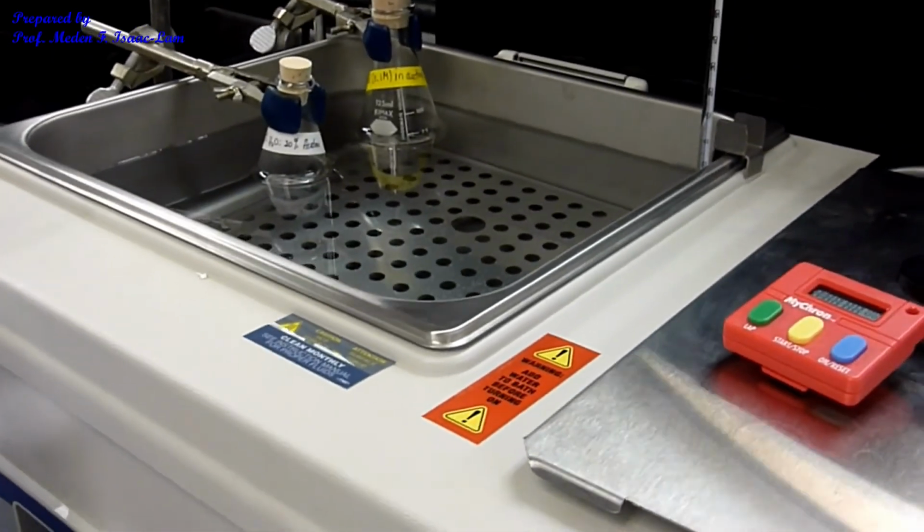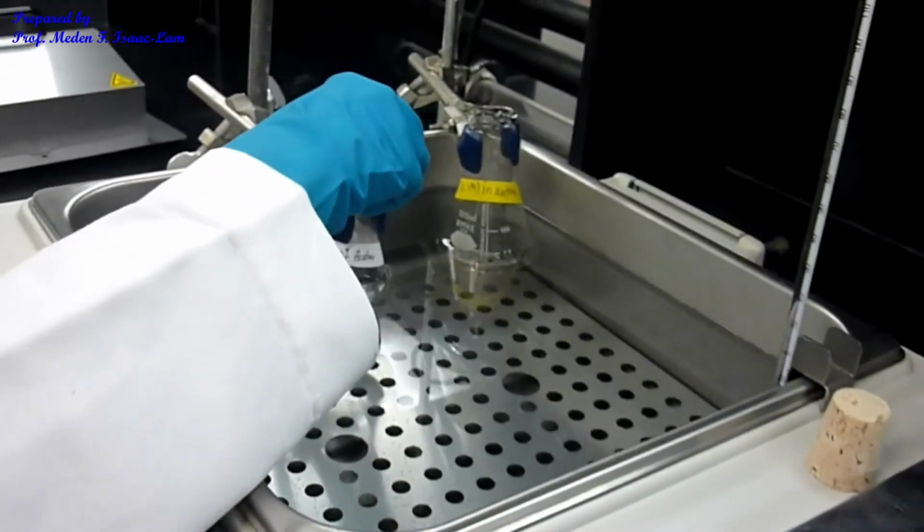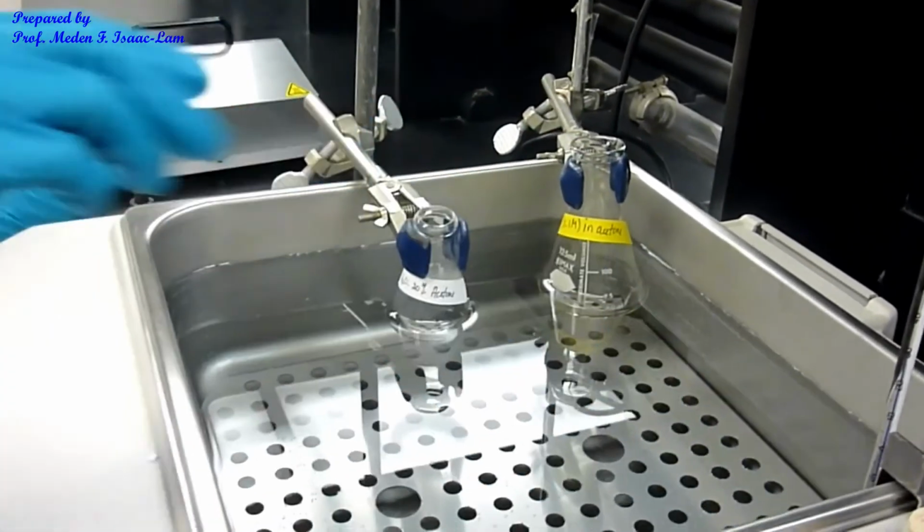Okay, so now I'm going to take that out, and then I'm also going to add again the bromophenol blue indicator, 1 drop.